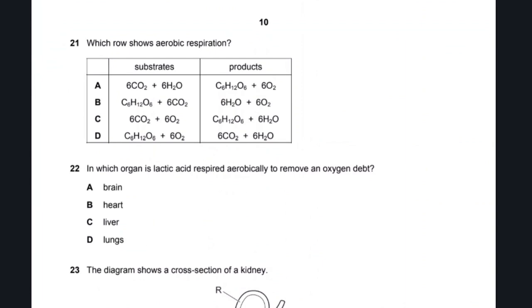Which was showing the aerobic respiration, the substrate. This is a formula for aerobic, meaning in the presence of oxygen. So we have this formula in the presence of oxygen. The oxygen and the glucose break down. The glucose is oxidized, and then carbon dioxide and water are formed, because this process occurs in the presence of oxygen.